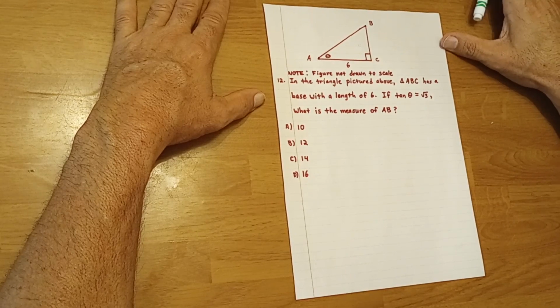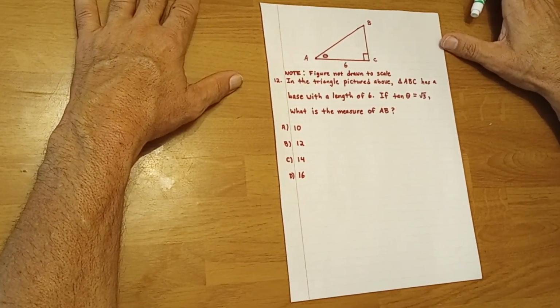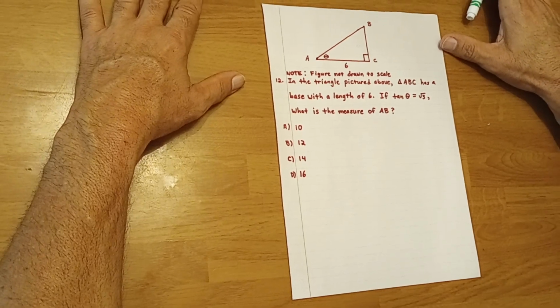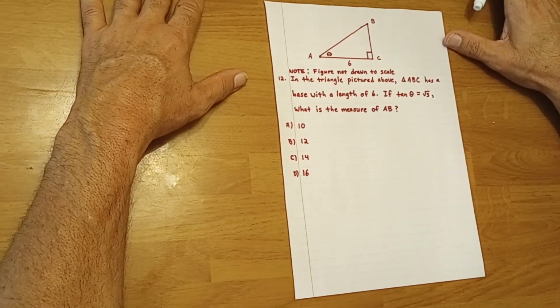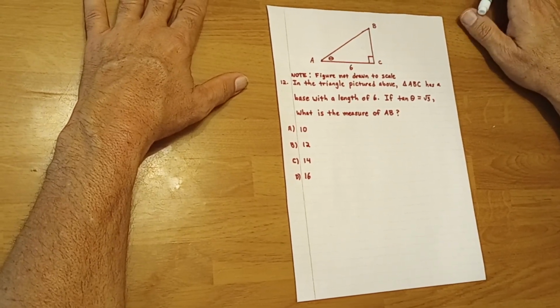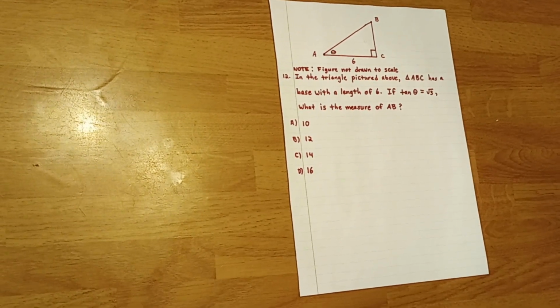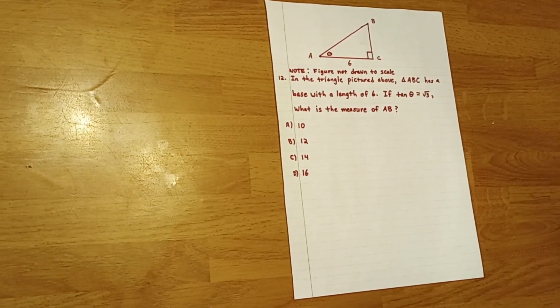There's a way to do this instantaneously, but you have to see what's going on. I will go over that, but let's say you don't see what's going on and we need to do this step by step. The first thing is that they're telling us the tangent of theta is equal to the square root of 3.